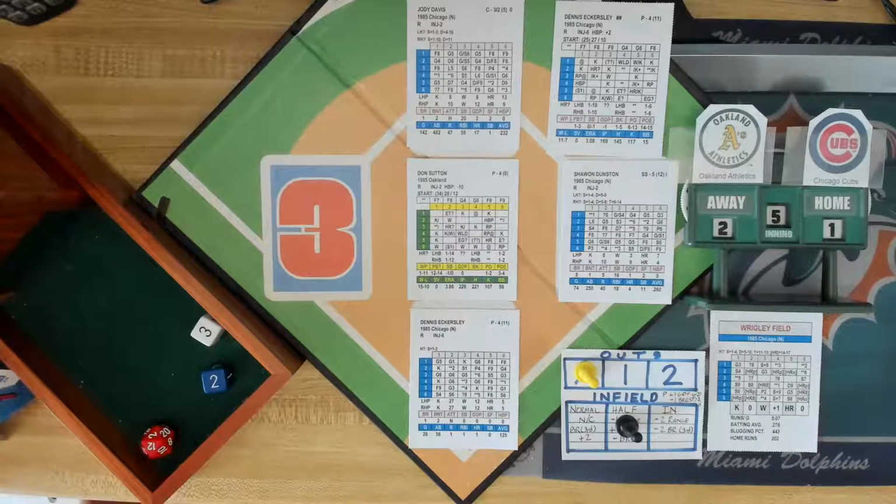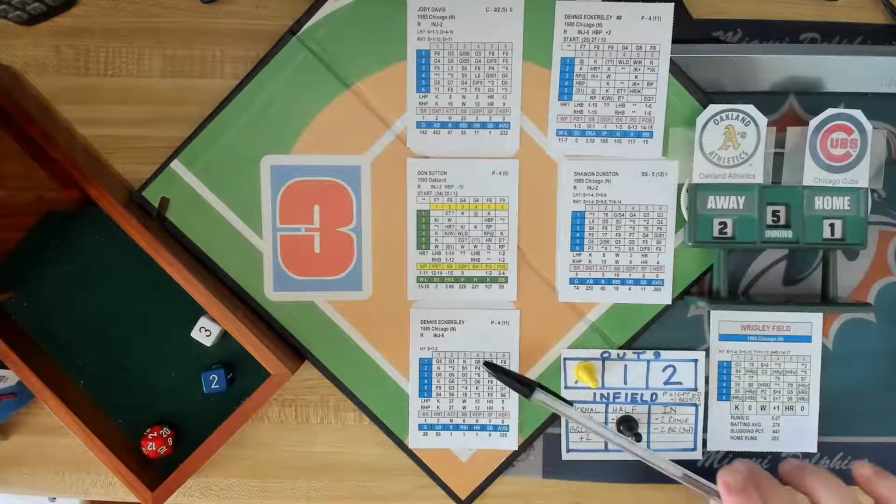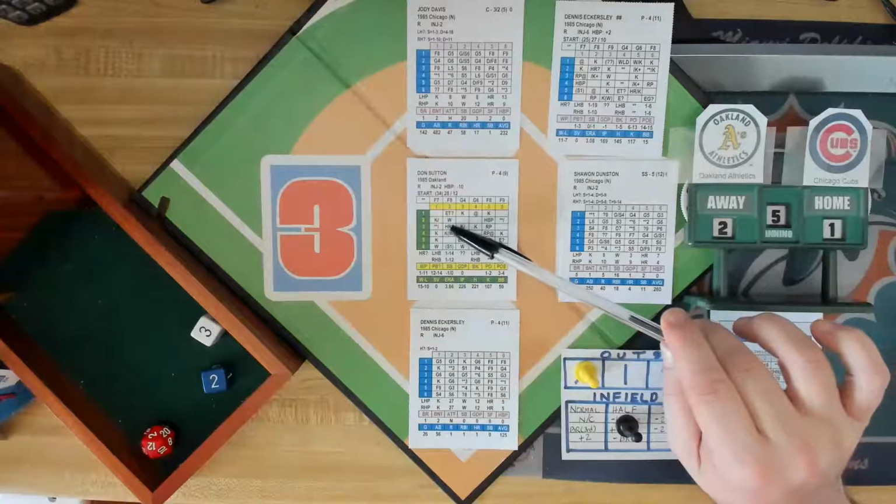It'll be a normal hit. Sutton will pitch. 2-3. That is a home run check. Believe it or not, we got to look at it. That is a home run with a question mark.